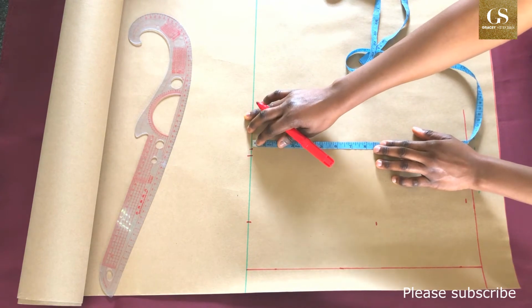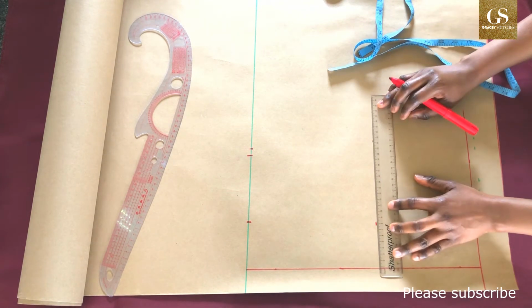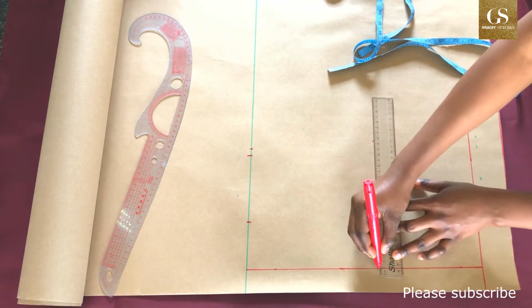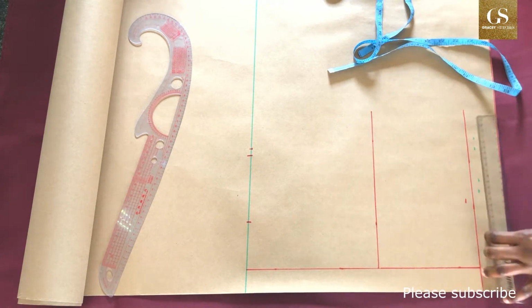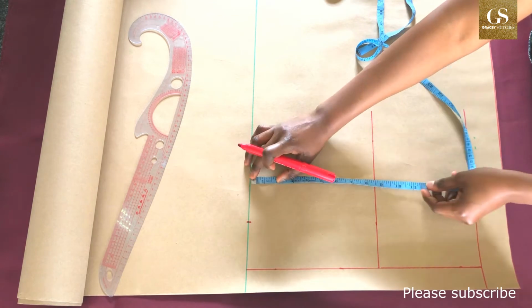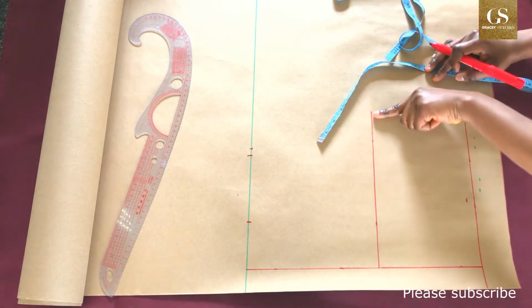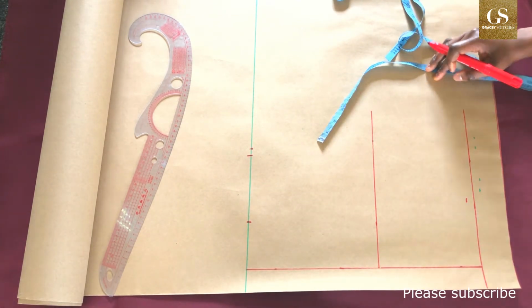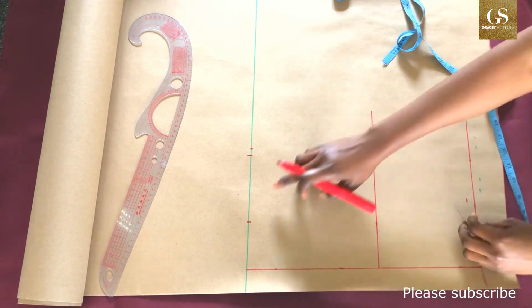Mind you guys, the chest line is different from the bust point line. The bust point line is also the apex line. The chest line is usually higher than the bust point line on the pattern. But because this is the back pattern, we won't be needing the bust point line.